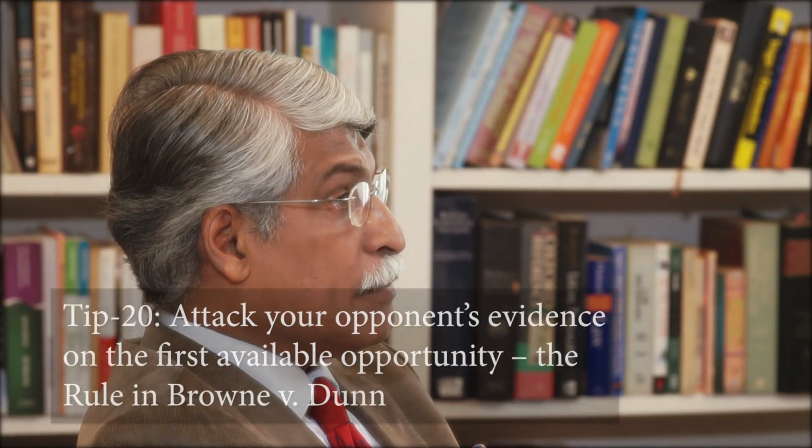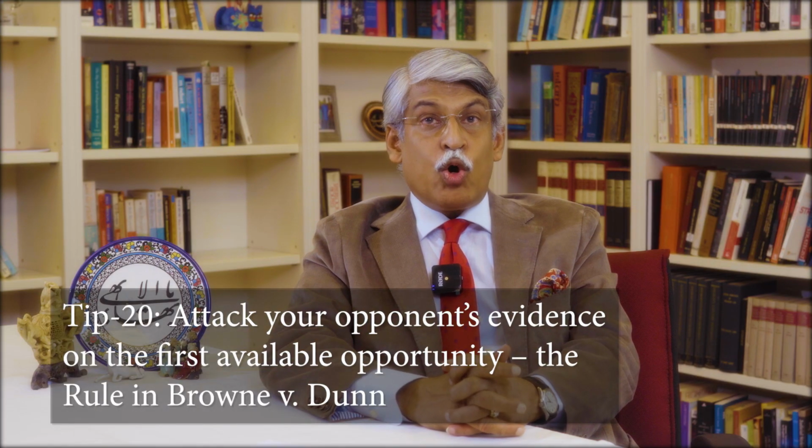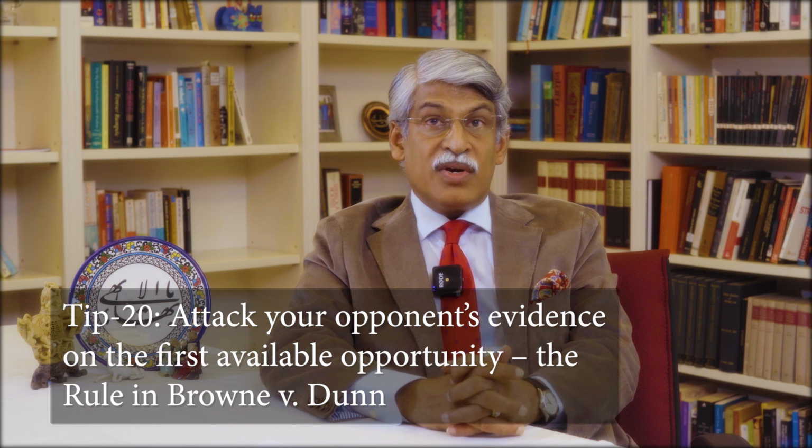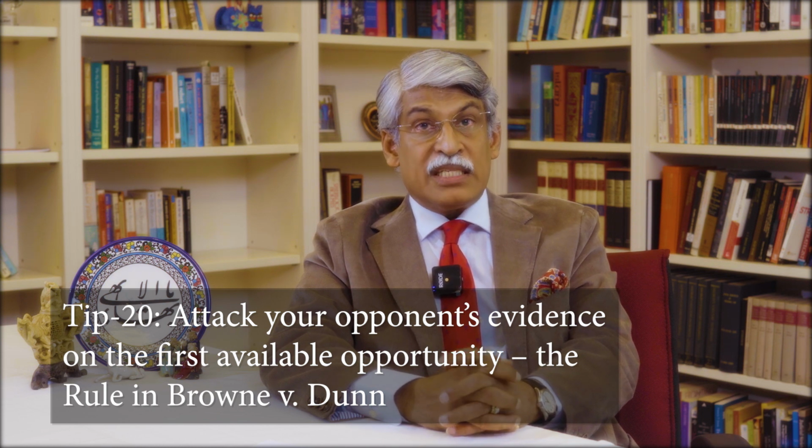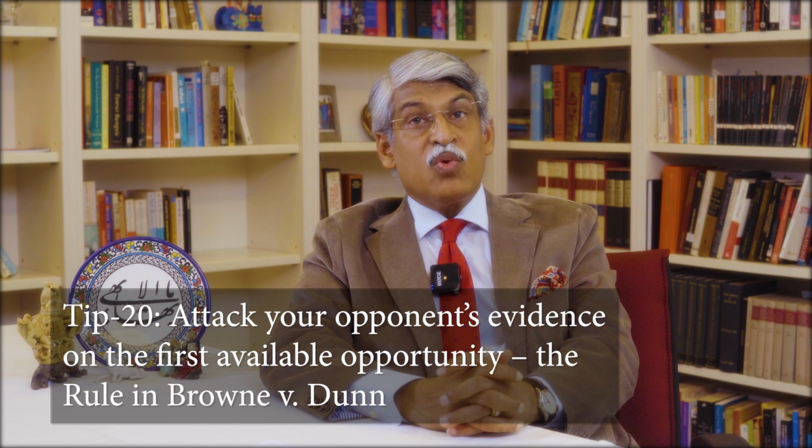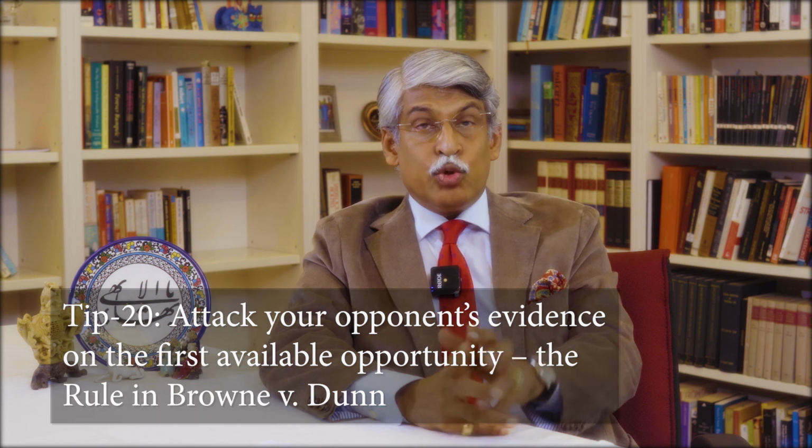Tip number 20. Attack your opponent's evidence on the first available opportunity. This is called the rule in Browne versus Dunn. You must put your hypothesis to your opponent's witness. The case of Browne and Dunn decided that if a party intends to contradict witness testimony, he must put his version of events to the other side witness during cross-examination.